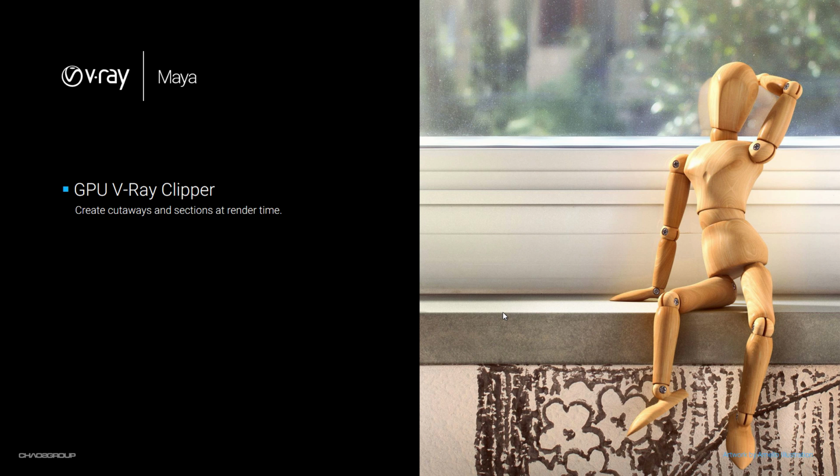Next, we have the V-Ray Clipper, an excellent tool for cutaways and sections at render time. Absolutely non-destructive in terms of geometry. It's been very popular ever since it came out, and now it's also supported on the GPU. Let me open a scene I have prepared to show you how the V-Ray Clipper works.